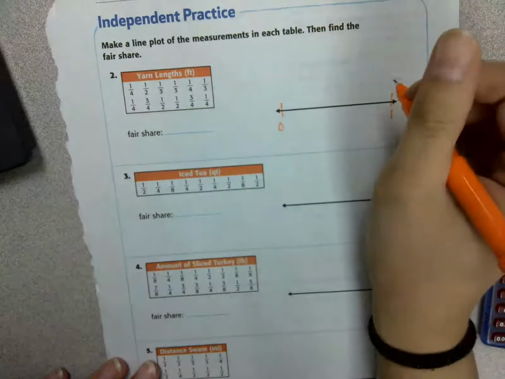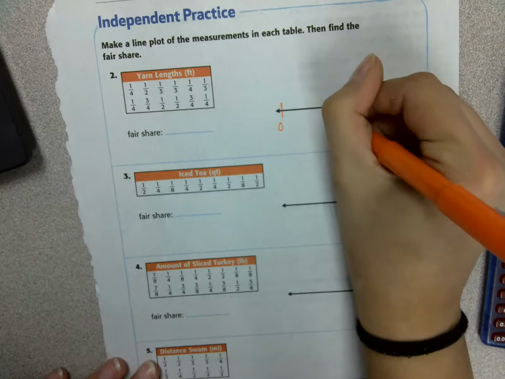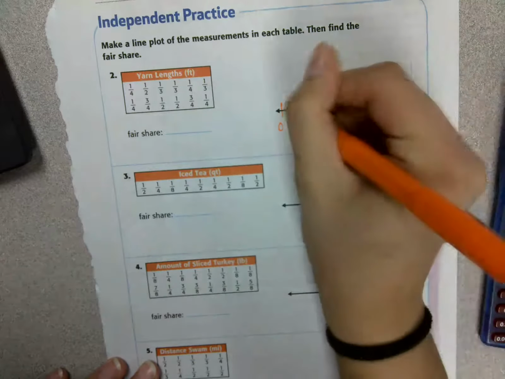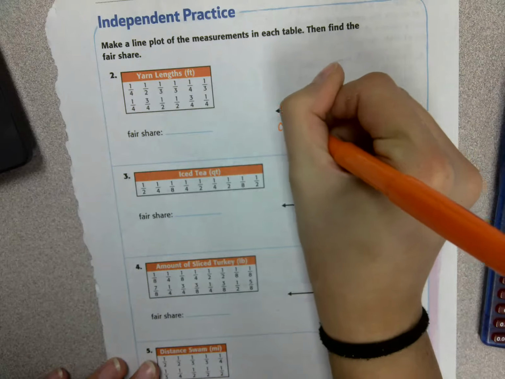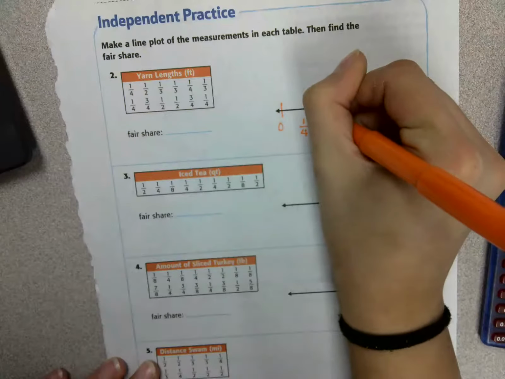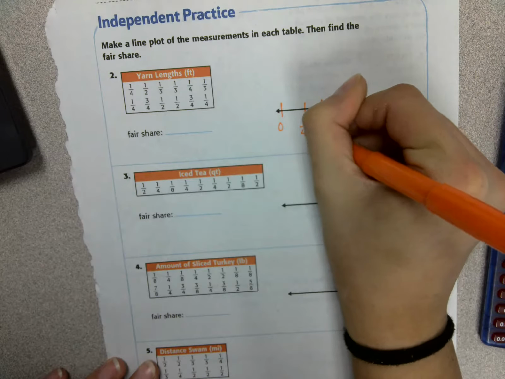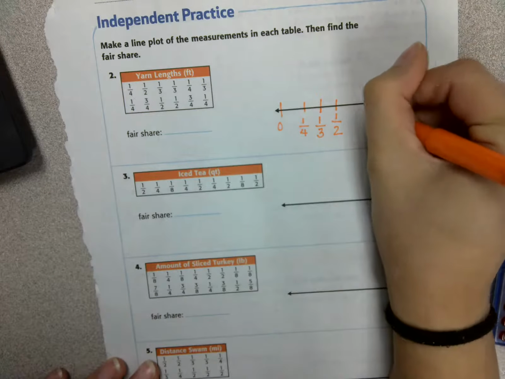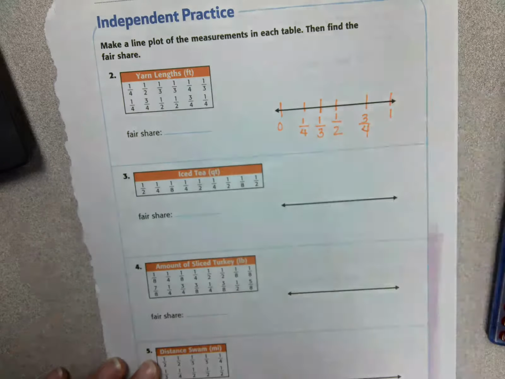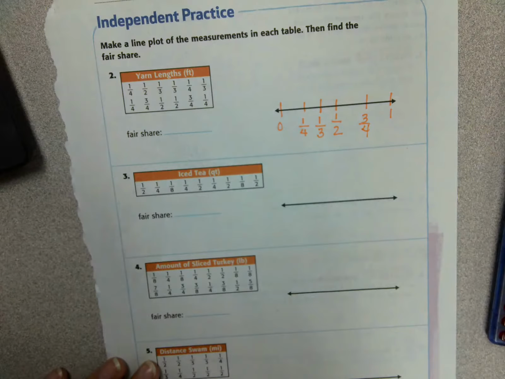So I know 1/2 would be in the middle. I know 1/4 would be right here. I know 1/3 would be right here. And I know 3/4 would be right here. Okay.